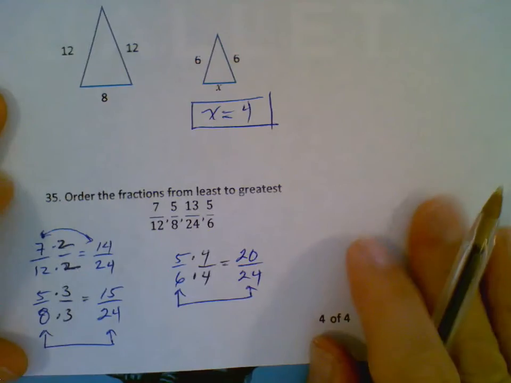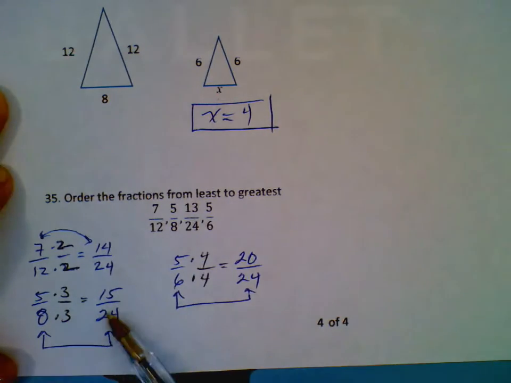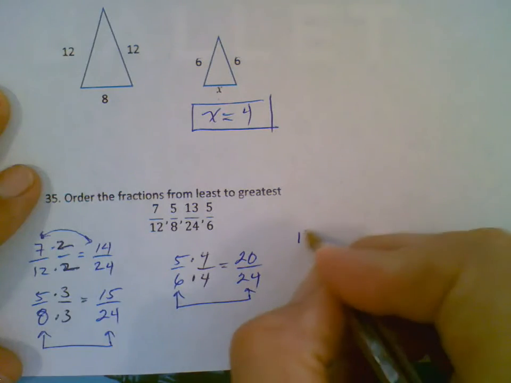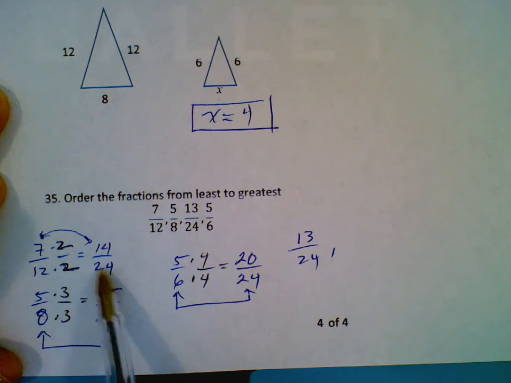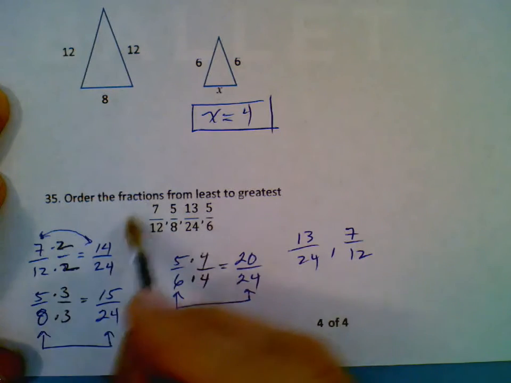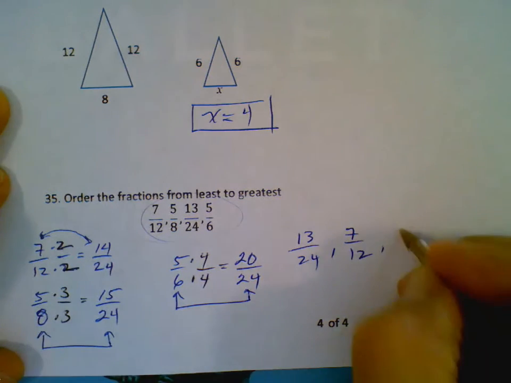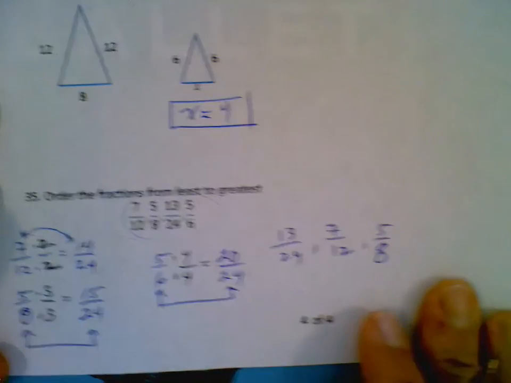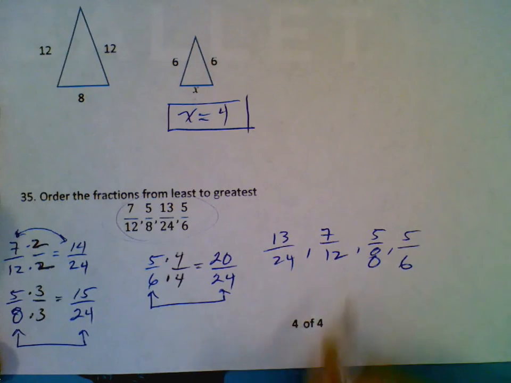Now from least to greatest, which is the smallest? Well, I have 13/24, 14/24, 15/24, 20/24. 13/24 is going to be the smallest, followed by 14/24 or 7/12. Because I have to order these fractions from least to greatest. After 14/24 will come 15/24 or 5/8. And that leaves me with 5/6. So there's these fractions ordered from least to greatest.